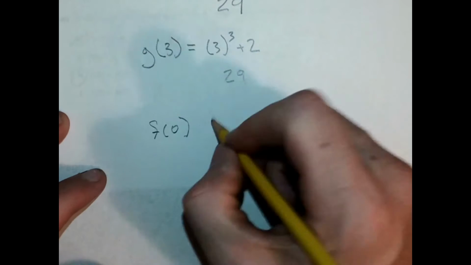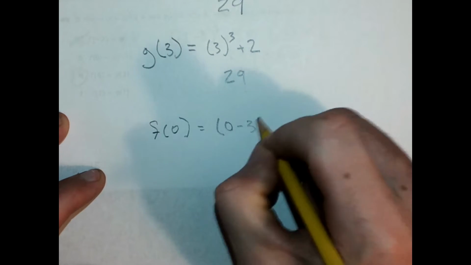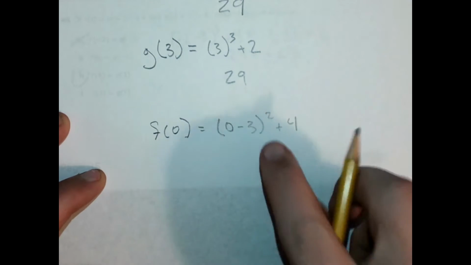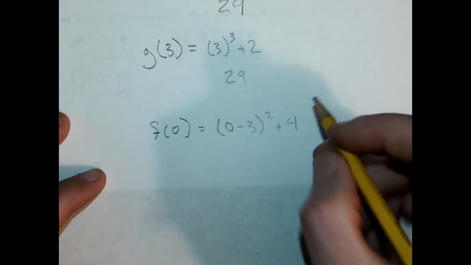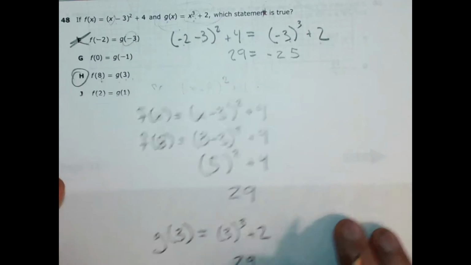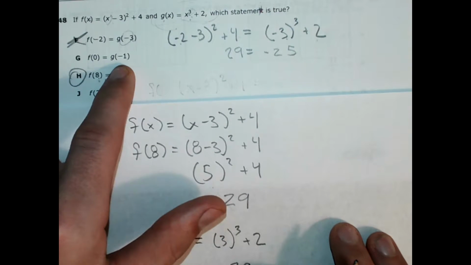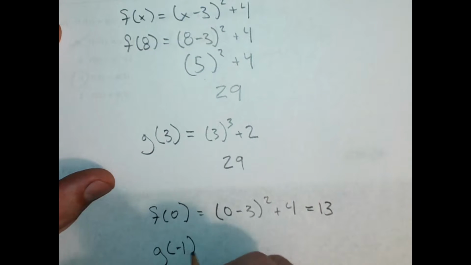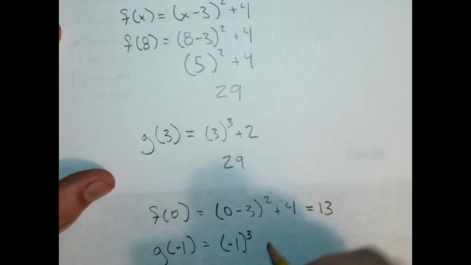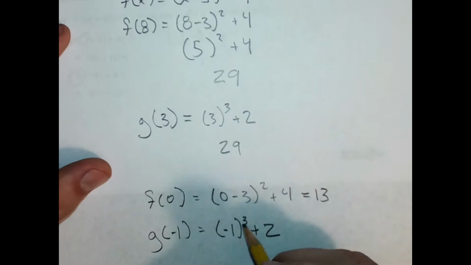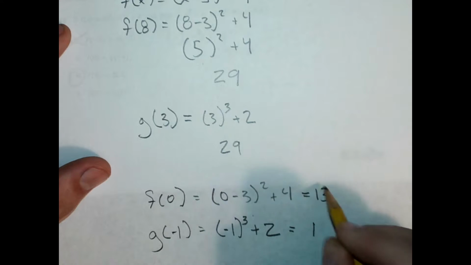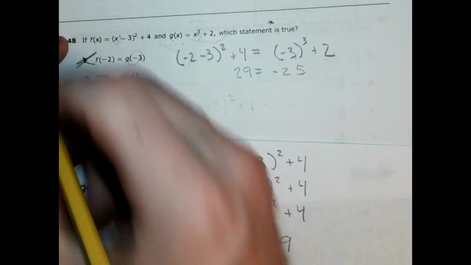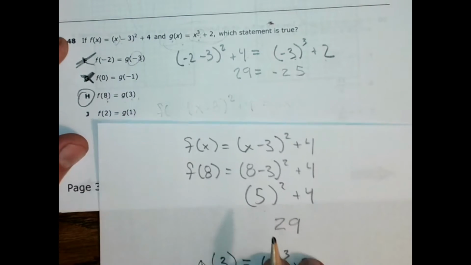F of 0 would be 0 minus 3 squared plus 4. 0 minus 3 is negative 3. Squared is 9. Plus 4 is 13. G of negative 1. Input negative 1 into function g. G of negative 1 equals negative 1 cubed plus 2. Negative 1 cubed is still negative 1, plus 2 is positive 1. These two values are not the same, so g is not correct.